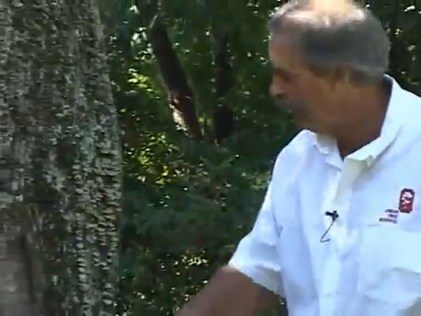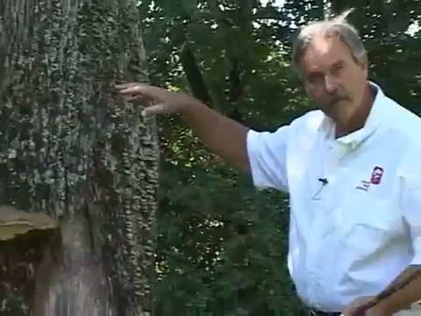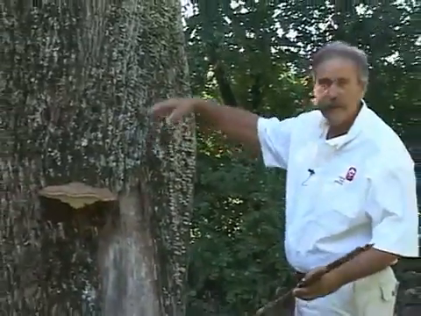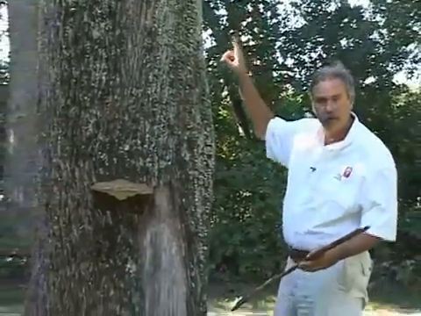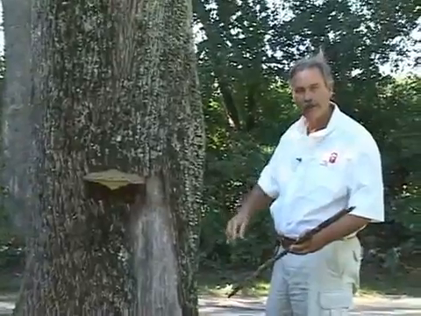This was from a fungus infection in the root system that led to the decay of the wood that eventually migrated into the crotch.